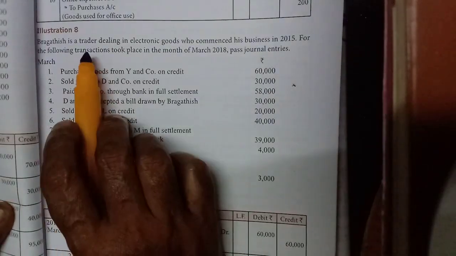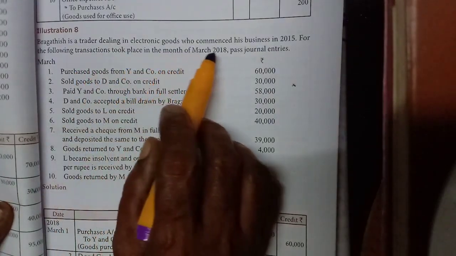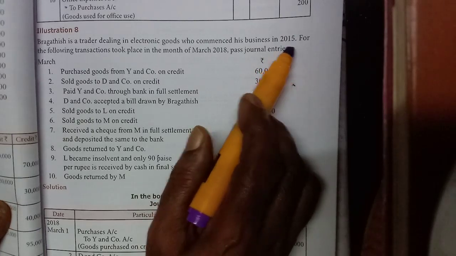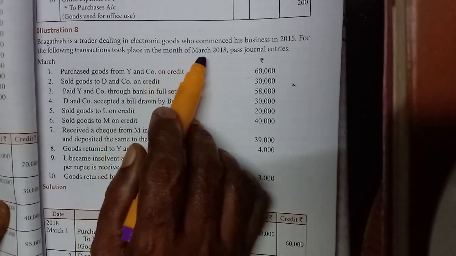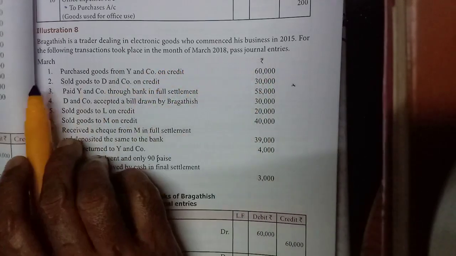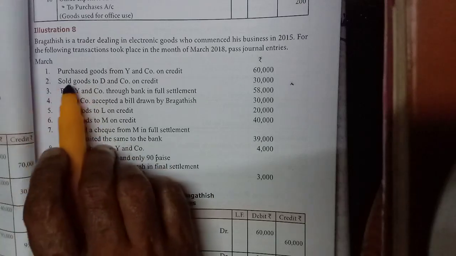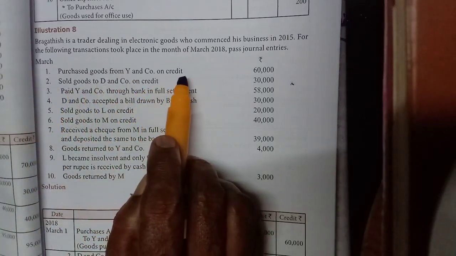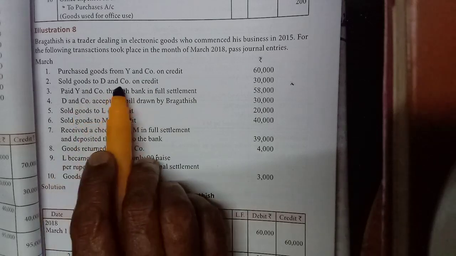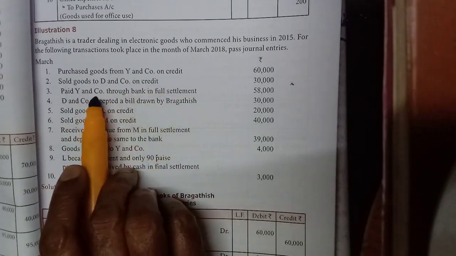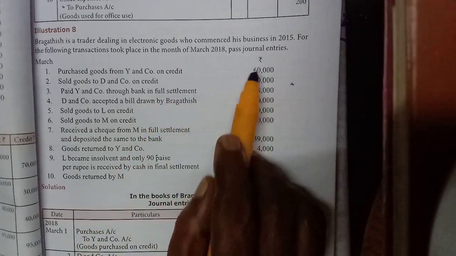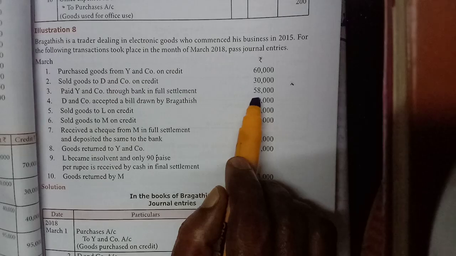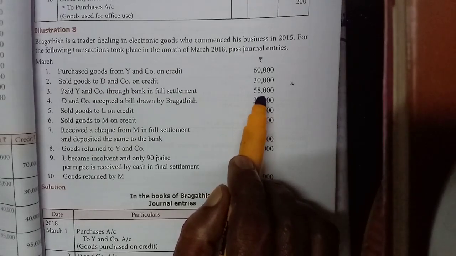Jagadish is a trader dealing in electronic goods who commenced his business in 2015. The following transactions took place in the month of March 2018. Pass journal entries. March 1, purchased goods from Y and Co on credit. Then sold goods to D and Co on credit. Then paid Y and Co through bank in full settlement. Here Y and Co 60,000 only, we have paid 58,000. So the remaining 2,000 is the gain for us, that is discount received.